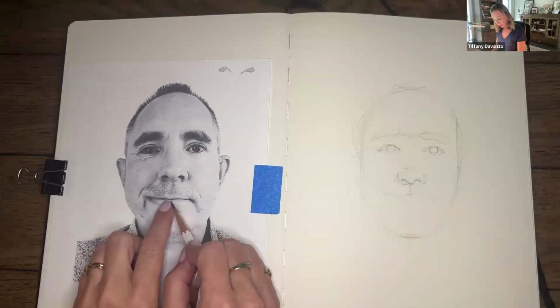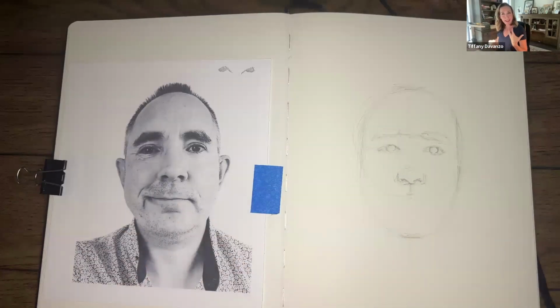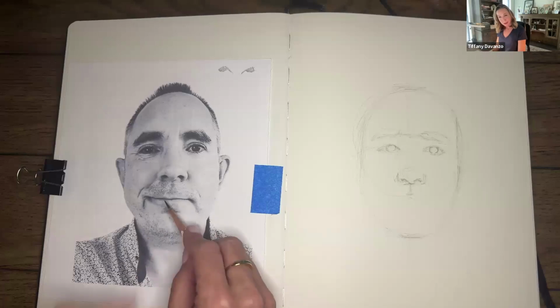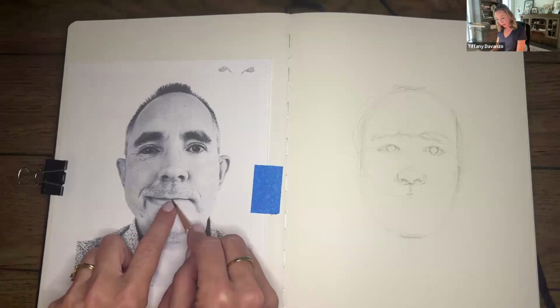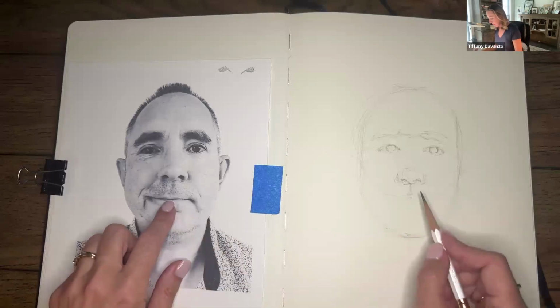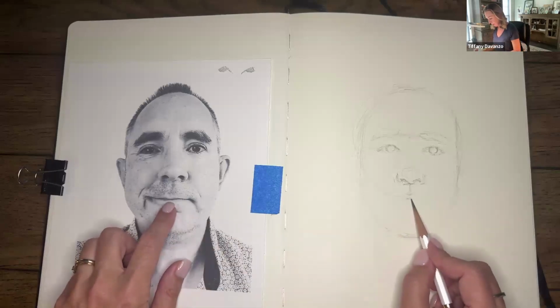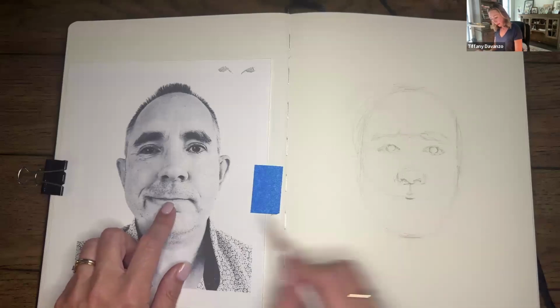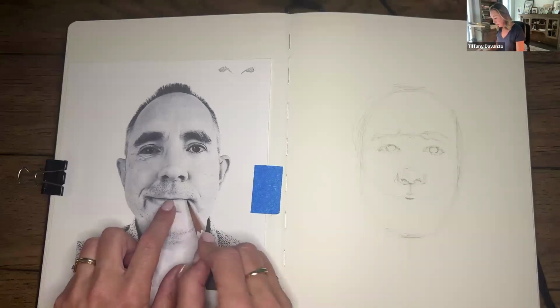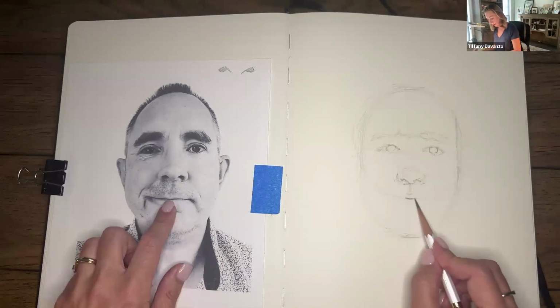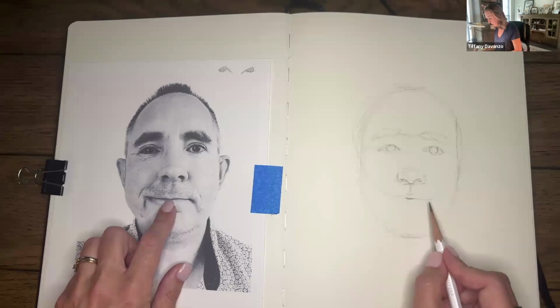Now his upper lip, he's got this great half smile kind of smirk going. So we're not seeing a lot of upper lip. So I'm not going to worry about that yet. I'm going to go here to the dark line between his lips. And I'm just going to give myself an indication, just kind of following the direction of his mouth. That gentle kind of curve.